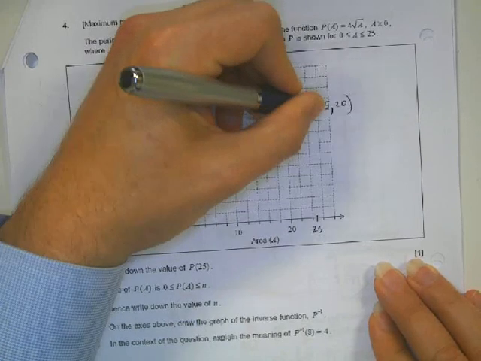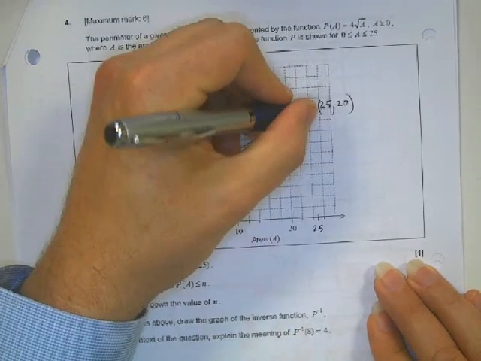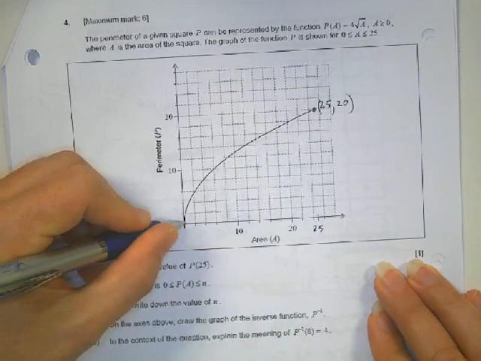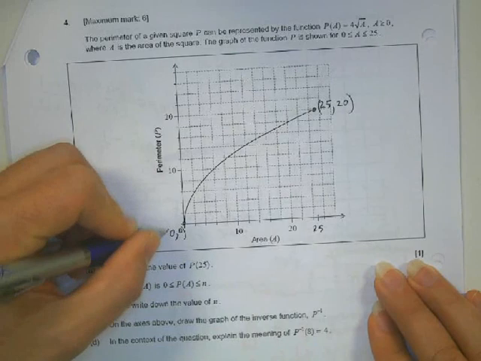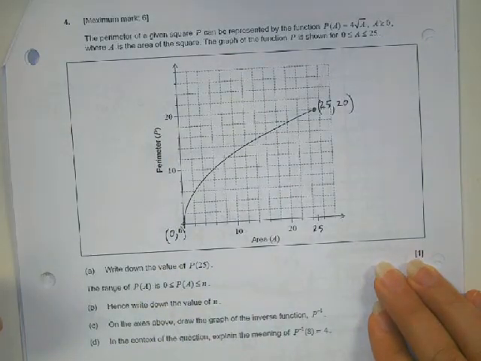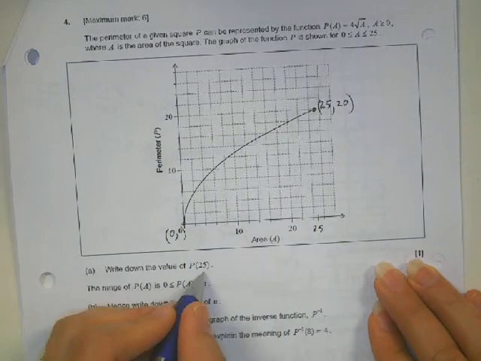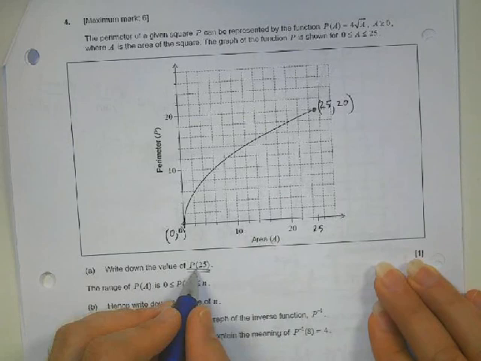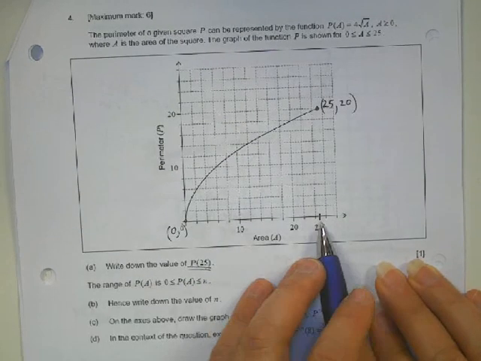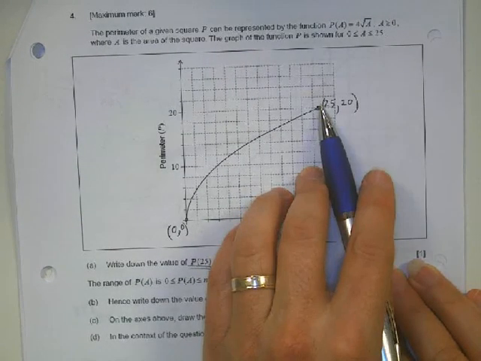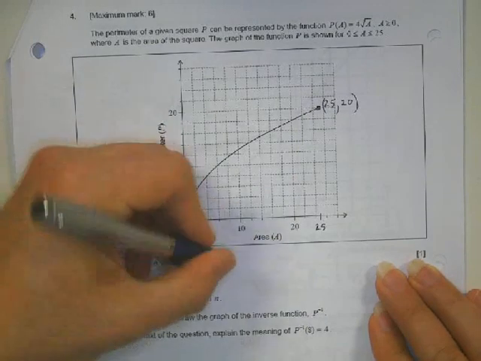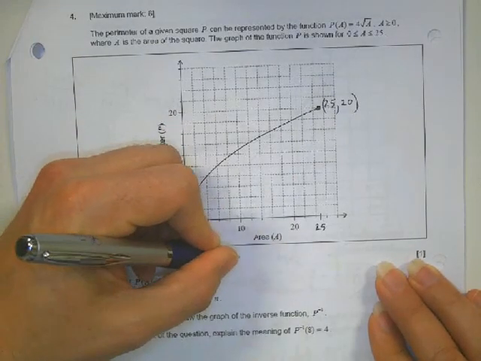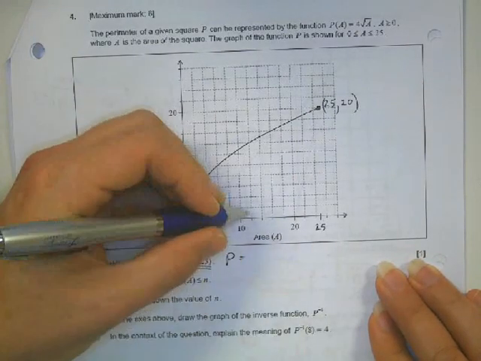It's helpful to write these coordinates of the endpoints here. You know this is 0, 0. If you want to write that, you can. Write down the value when P of A is 25. So if A is 25, we know that the perimeter is going to be equal to 20.